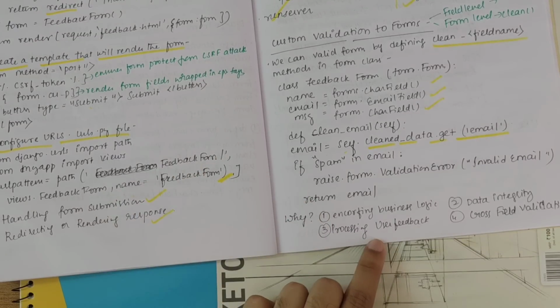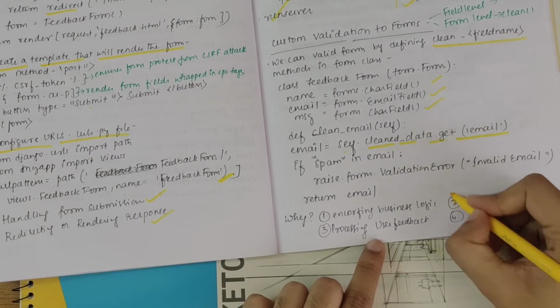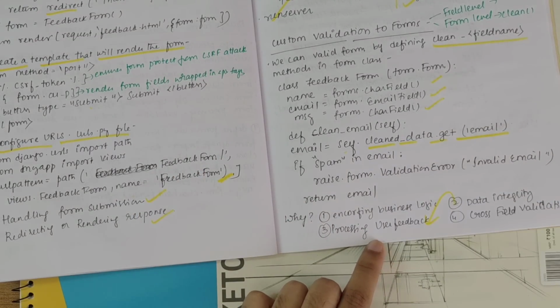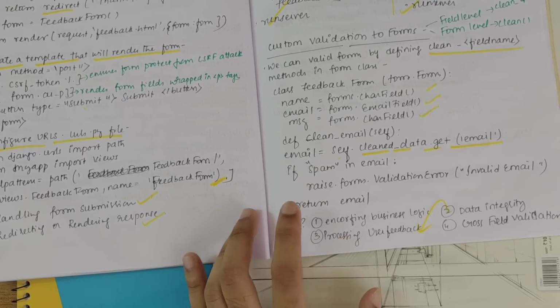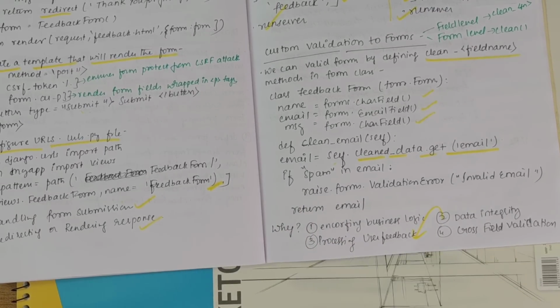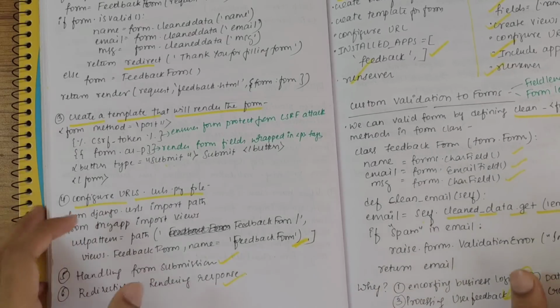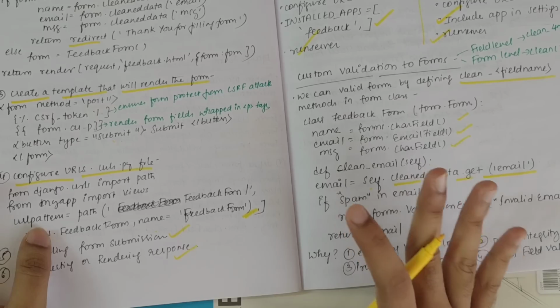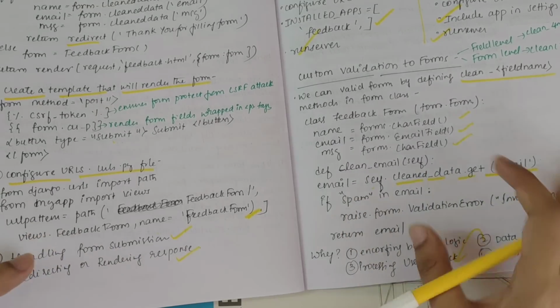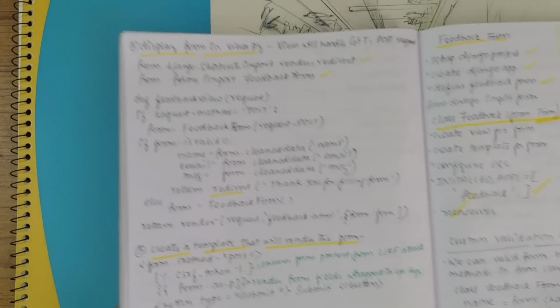Next we have processing the user feedback. I have to process the user feedback, and in order to process it, I make use of custom validation. Next we have cross field validation. Again, cross field validation holds the same. Just expand and write it. So this was about custom validation to forms. This could be asked for 10 marks. With an example, you can explain this part.